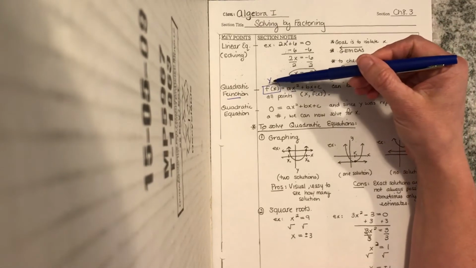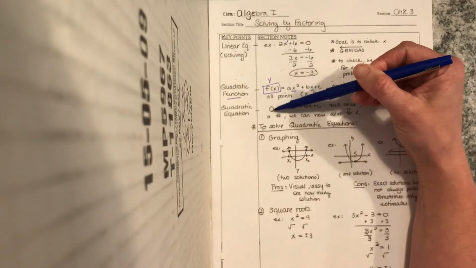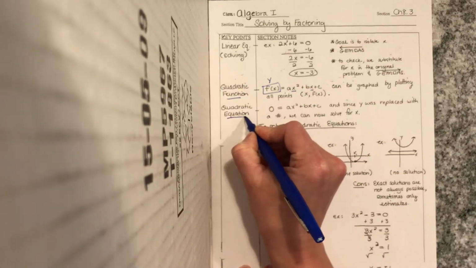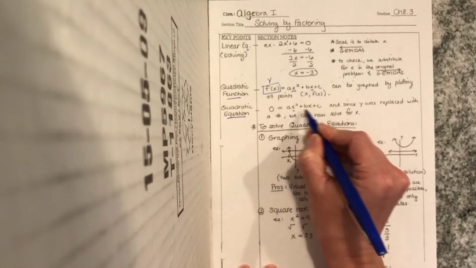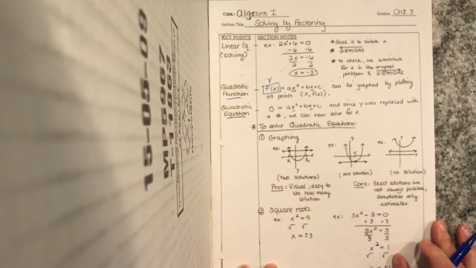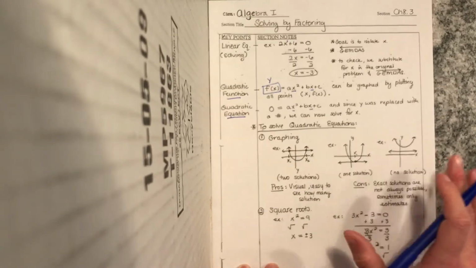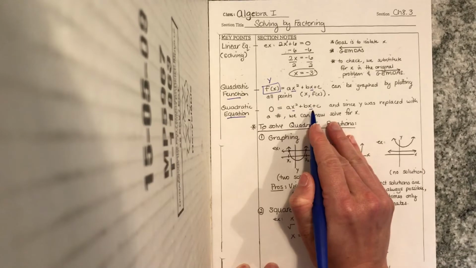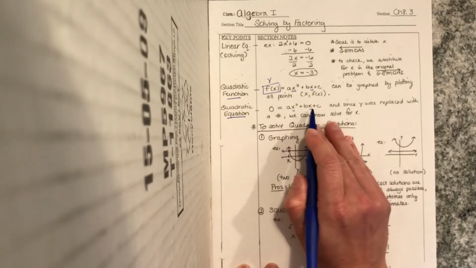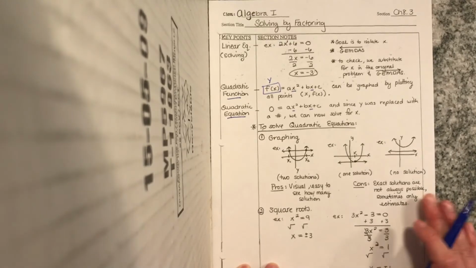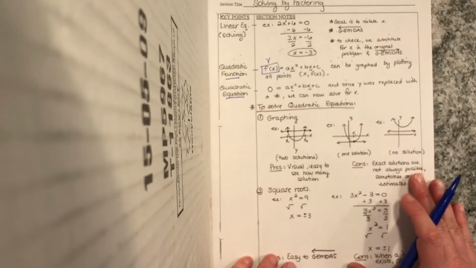However, if we take the y out and replace it with a number, let's say 0, now we've created a quadratic equation. So we only have one variable, x, and our equation is set equal to 0. In this case, we have the ability to solve for x and figure out when y is 0, what is x. So, some ways we've worked on solving quadratics in the past.